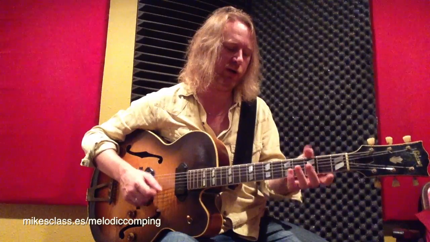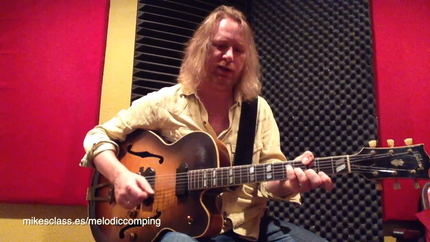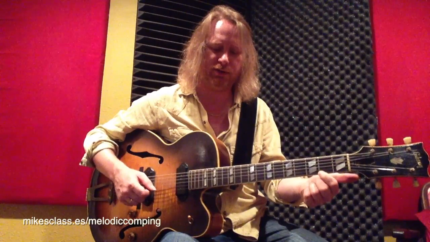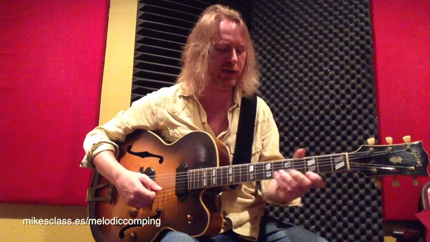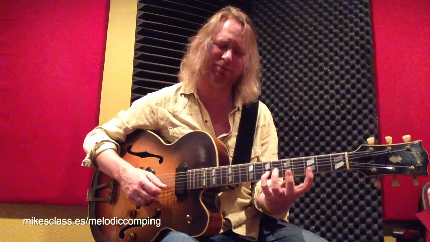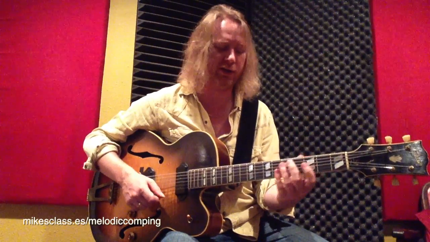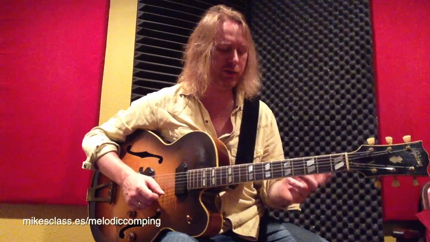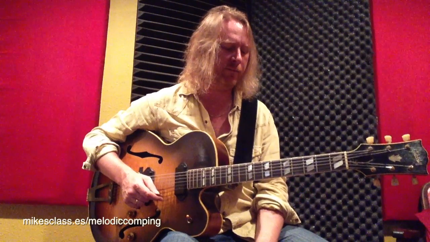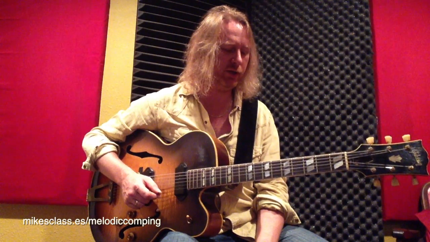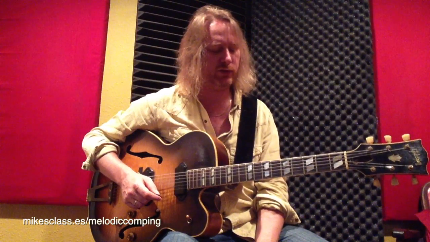Also, be aware that G major 7, if the melody is the major 7, you don't want to play this voicing with the G because it's going to clash. I mean, maybe you like that, but most horn players or singers are not going to like that. It's certainly going to interfere with a singer, their tuning, and it's going to obscure the melody, so be careful of that.